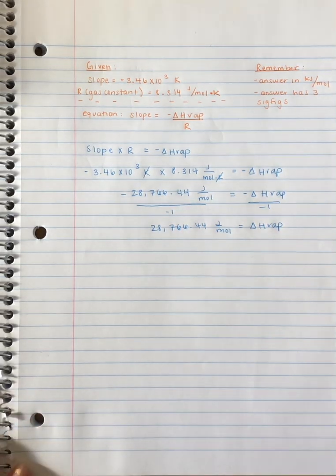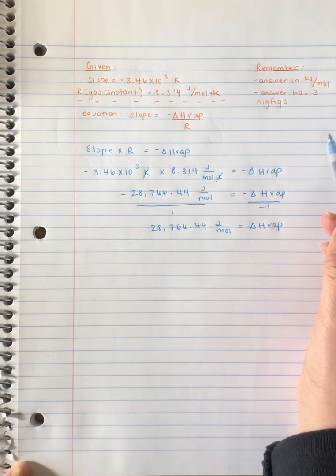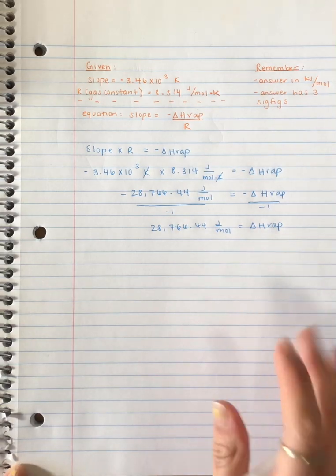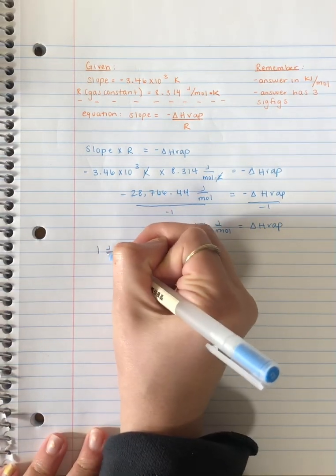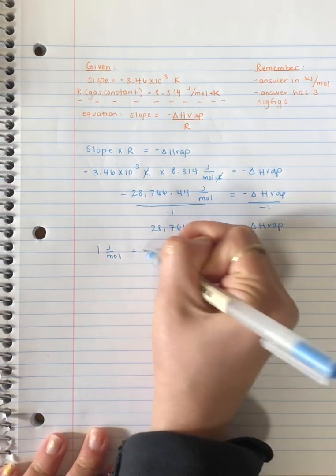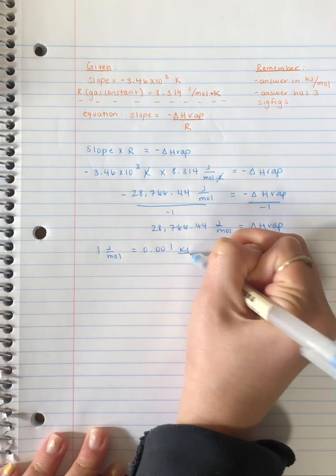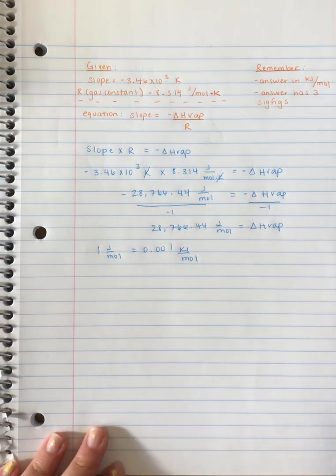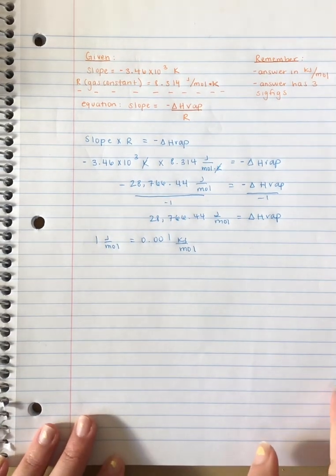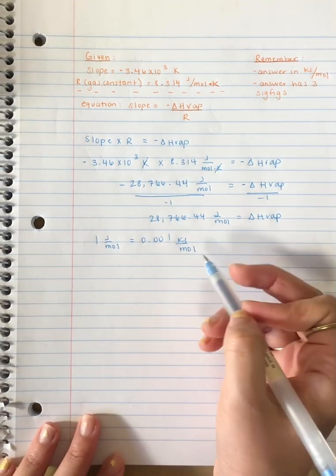Now we're not done yet because, as I said before, our answer is going to be in kilojoules per mole. So we know 1 joule per mole equals 0.001 kilojoules per mole. So now we're going to use dimensional analysis to go from joules to kilojoules.